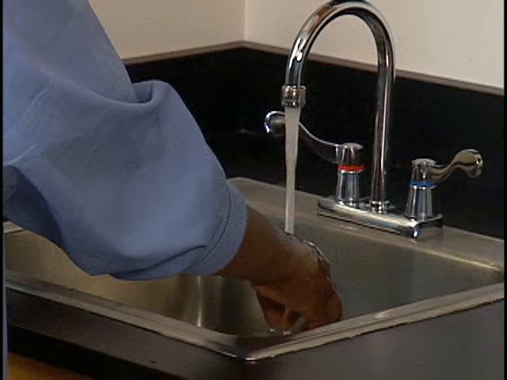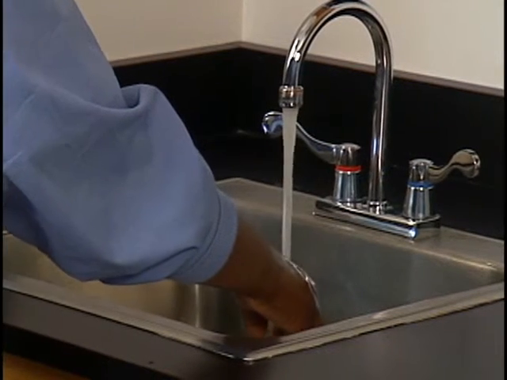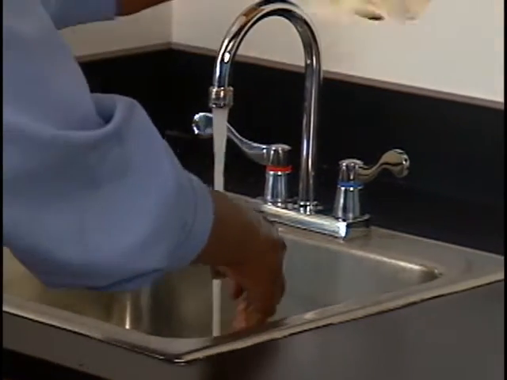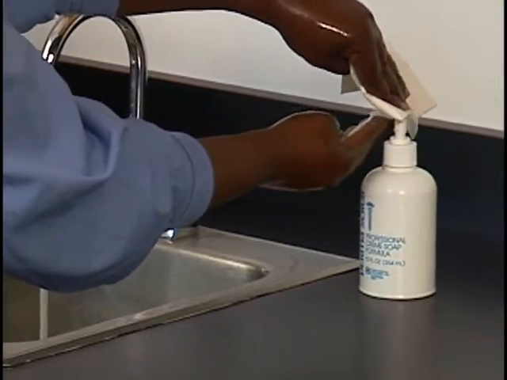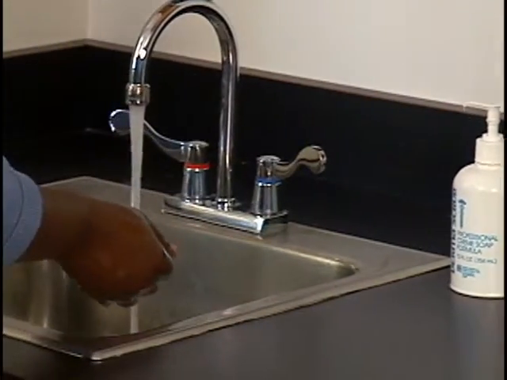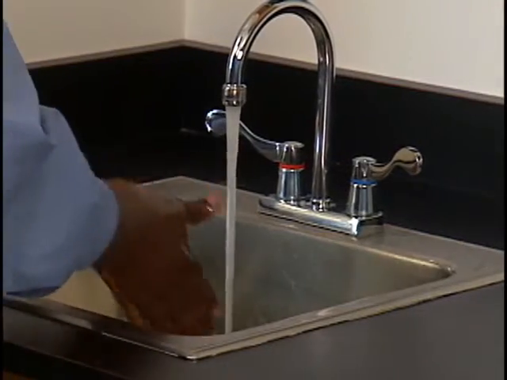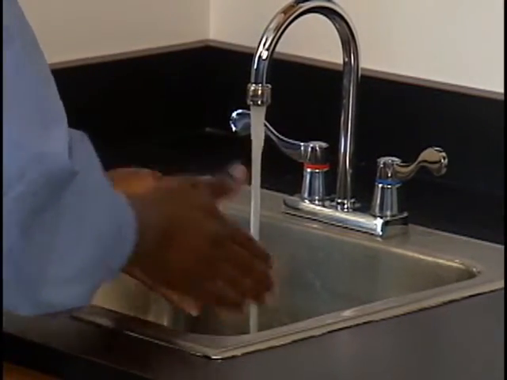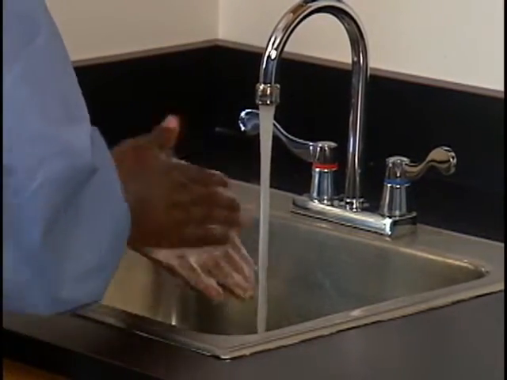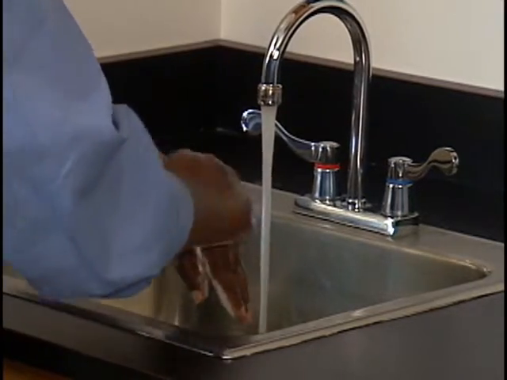Do not turn off the faucets yet. If you do, you will contaminate your hands when you turn them back on to rinse. Leave the water running until you are done. Apply soap. Use about a teaspoon of liquid soap. Wash the palms and the backs of your hands in 10 circular motions, using friction to dislodge microorganisms.